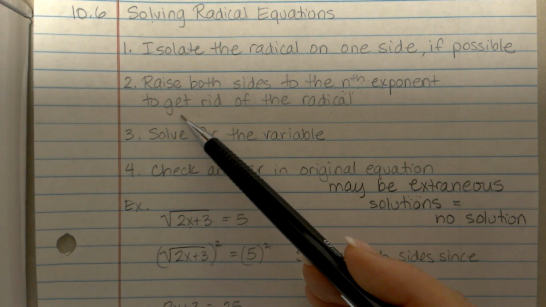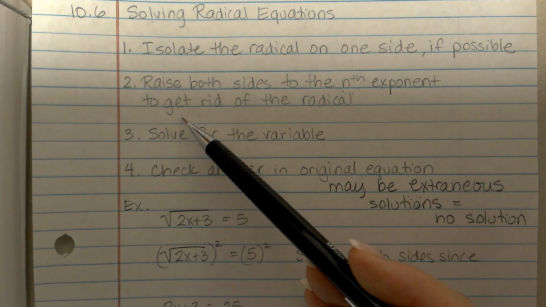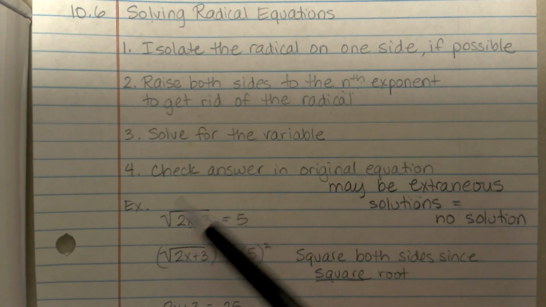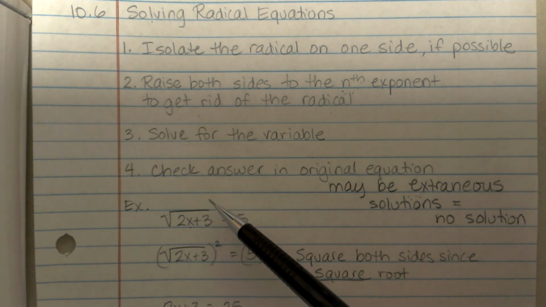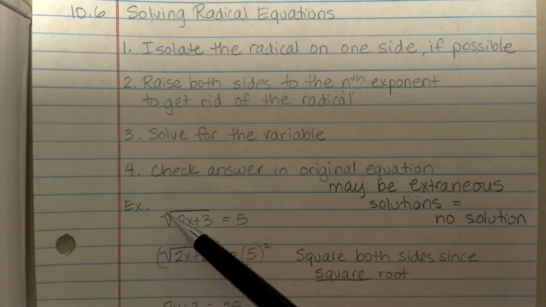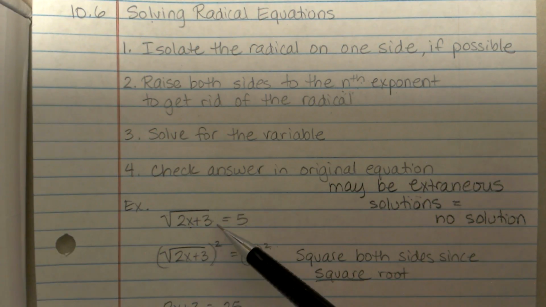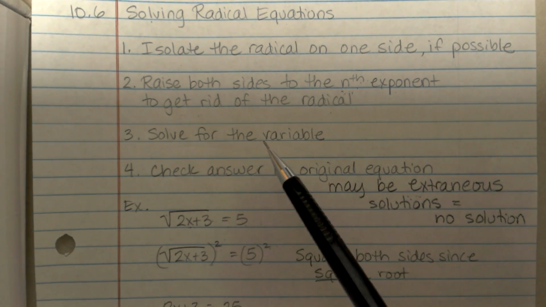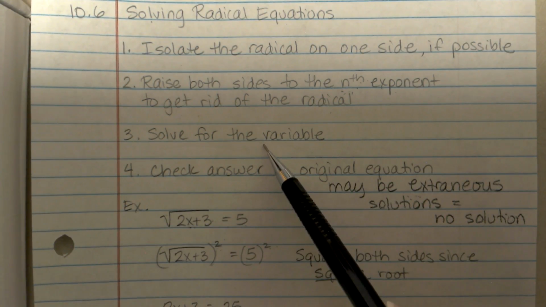Raise both sides to the nth exponent. In other words, you're going to square both sides or cube both sides or something to that effect so that you can get rid of the radical. The only way to get the radical out of the equation is to do the opposite or the inverse. Since this is a square root in this case, you have to square both sides. If it were a cube root, you would cube both sides. Again, whatever you do to the left, you have to do to the right. Then you're just going to solve for the variable like normal.